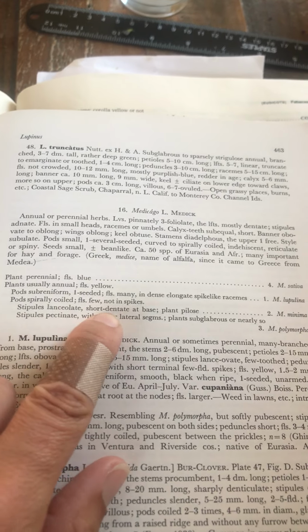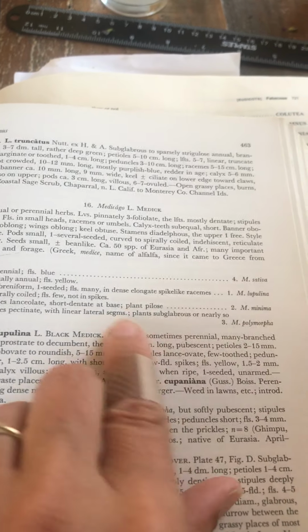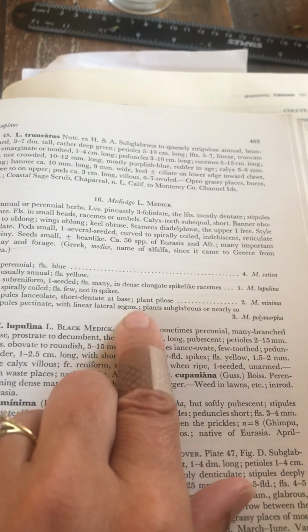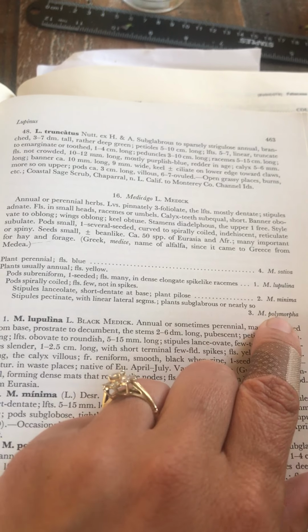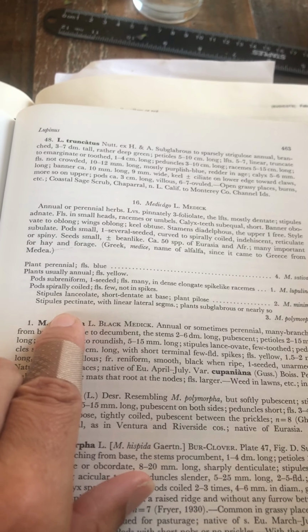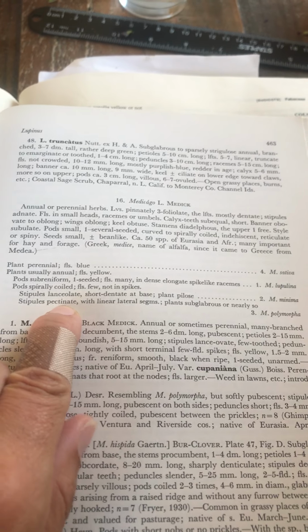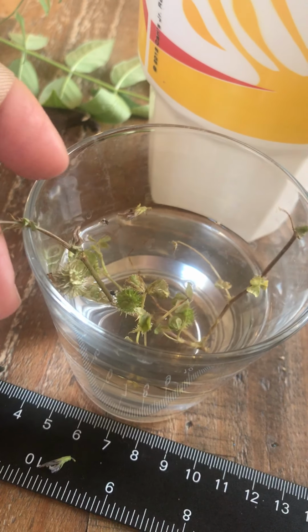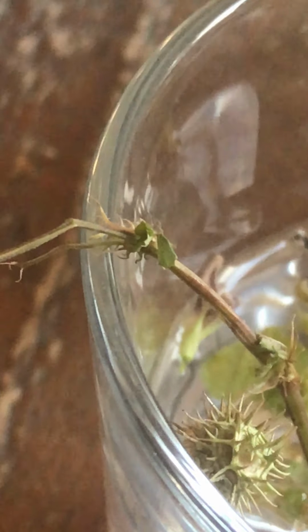So a good thing to compare here is that minima is really, really hairy. That's pilose, so that means hairy, versus subglabrous or nearly so. You can't find hardly any hairs on polymorpha. So that's how you can tell the difference. And then pectinate means the stipules kind of look like combs. So we can look closer at the stipules here and see how here you can see they really look like little combs, the stipules coming off there.